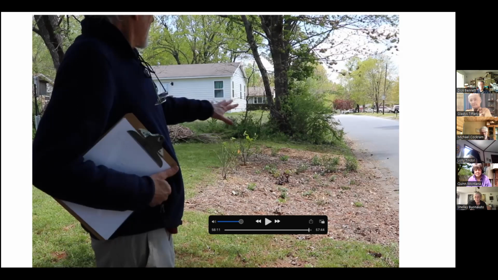At some point I want to have signage, because the intent of this whole project is that eventually it'll become a demonstration educational garden. So I want to have signs at each piece that describes what's going on and what the plants are, and maybe label each major plant.